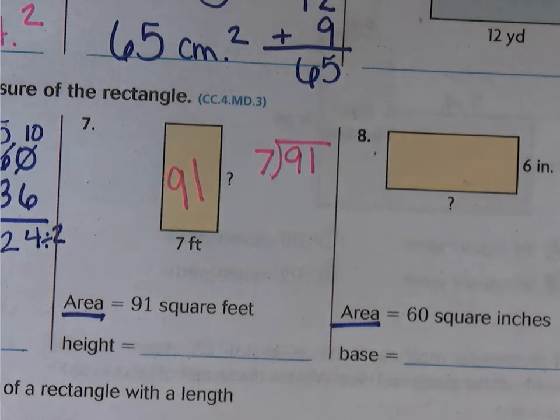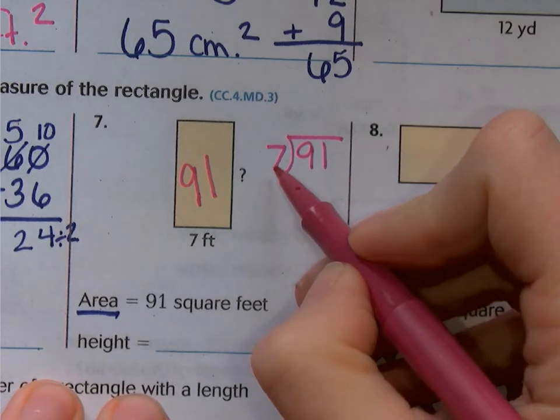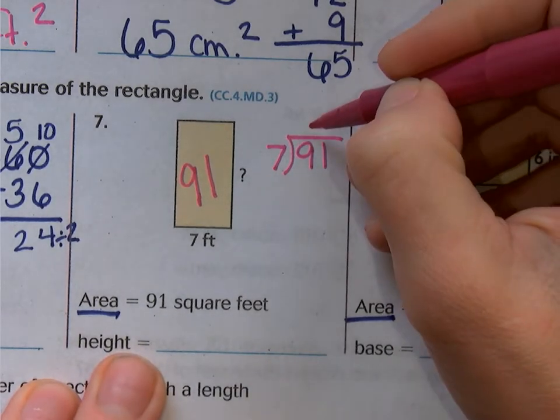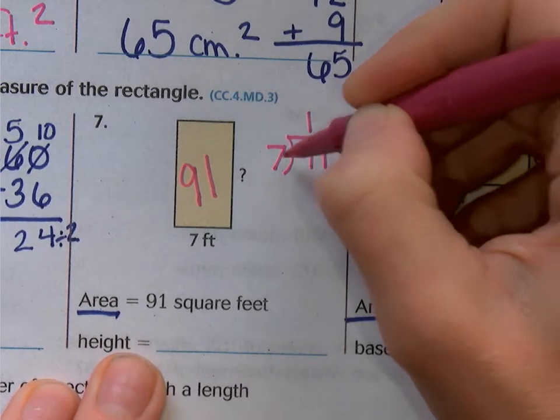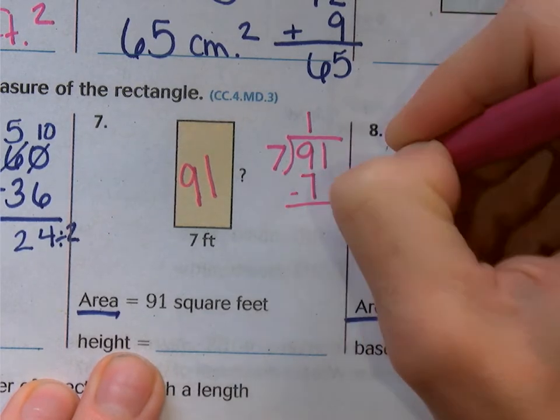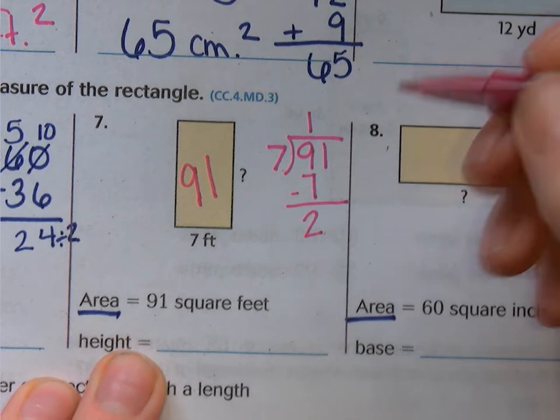Scooch my chair up here. Okay, you're the 9 inside. There's a 7 outside. You're safe. How many times will 7 go into 9? Only once. 1 times 7 is 7. 9 minus 7 is 2.